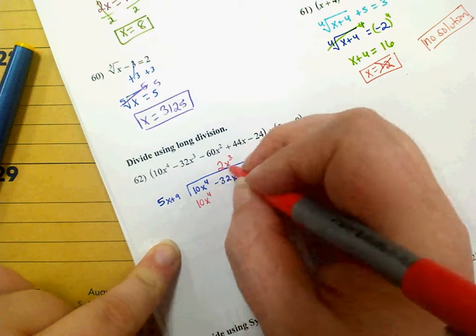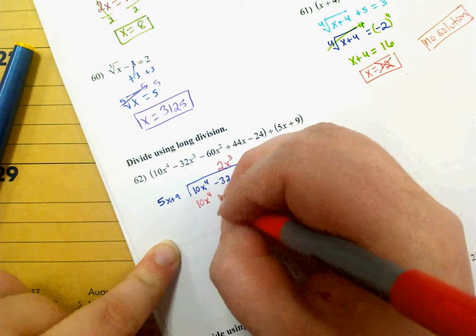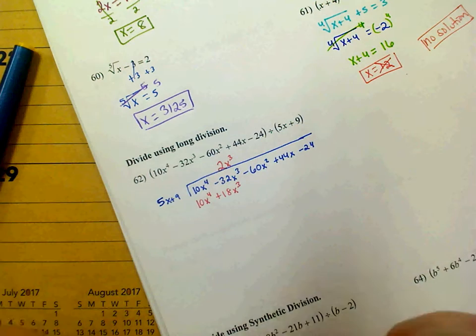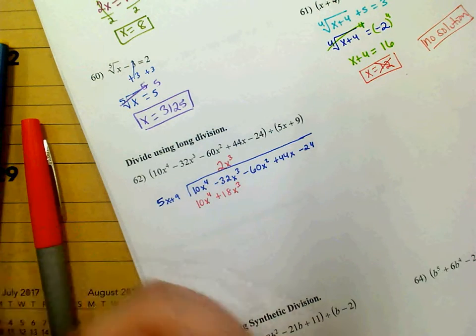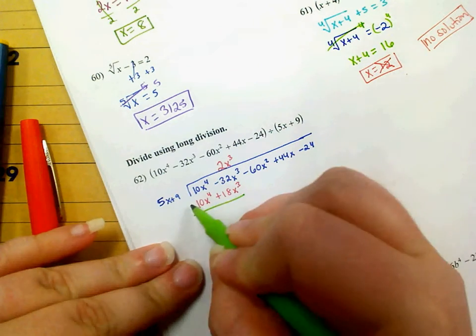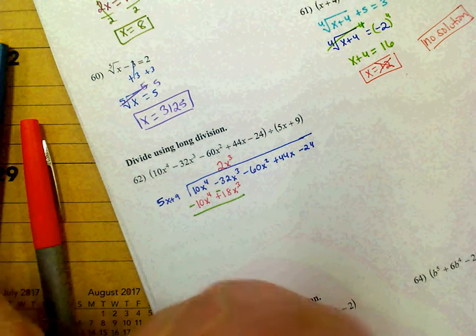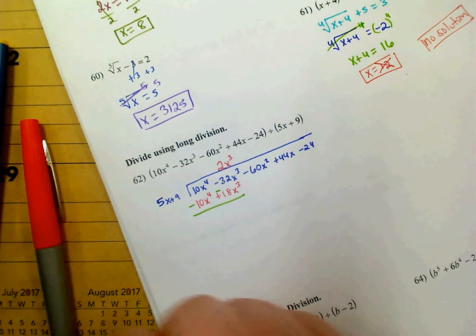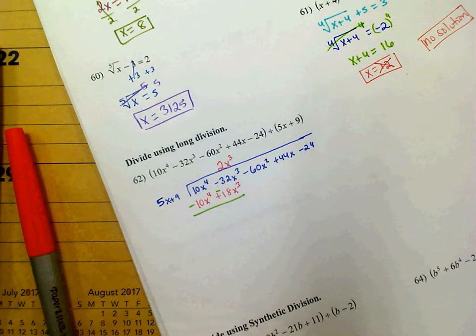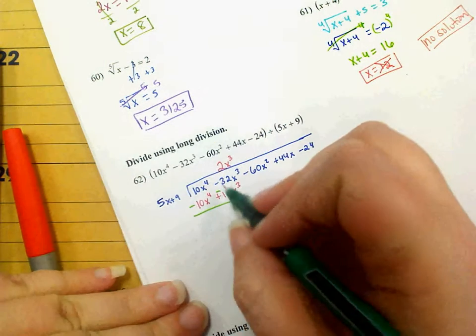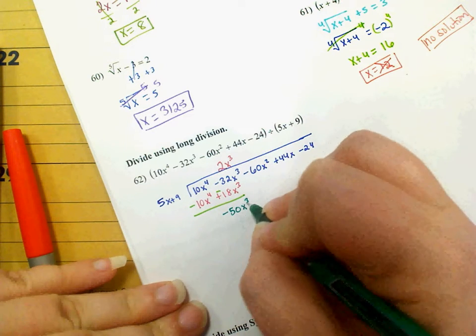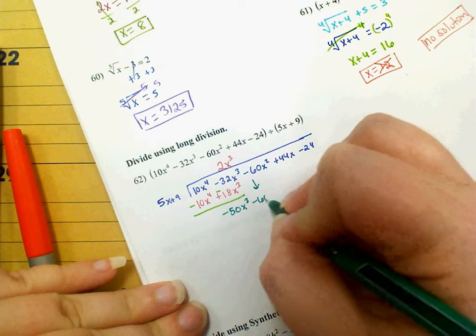And 2x cubed times 9 is 18x cubed. Now, in long division, the next step is always going to be to subtract. Okay, so then I combine. This negative 32x cubed minus 18x cubed is negative 50x cubed, and bring down the negative 60x squared.